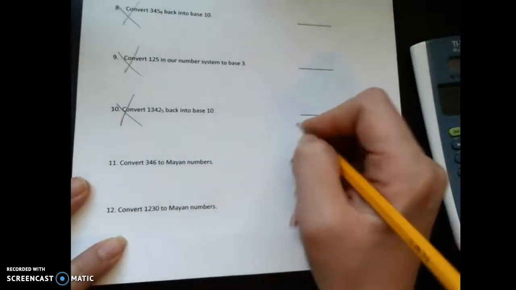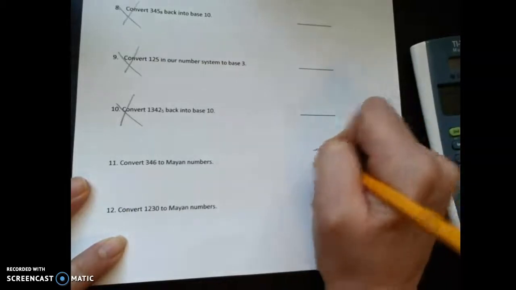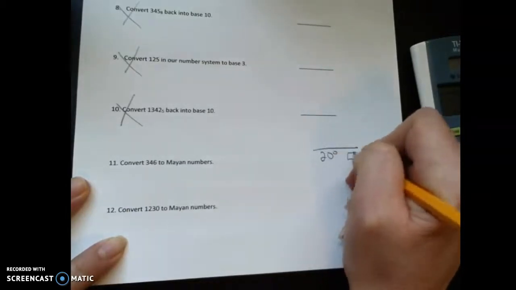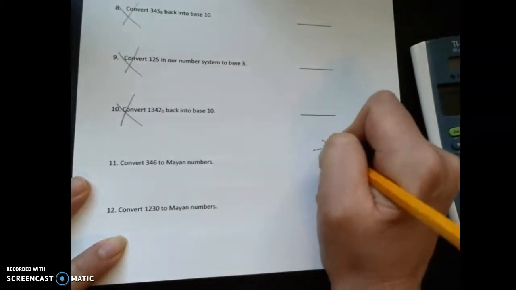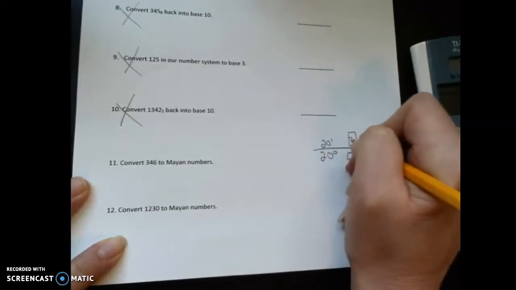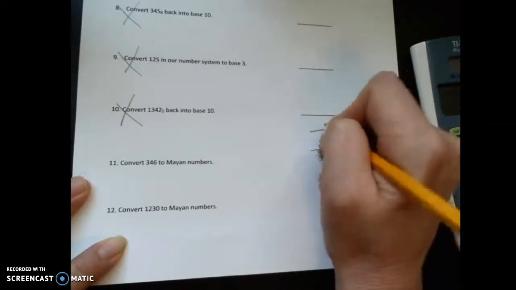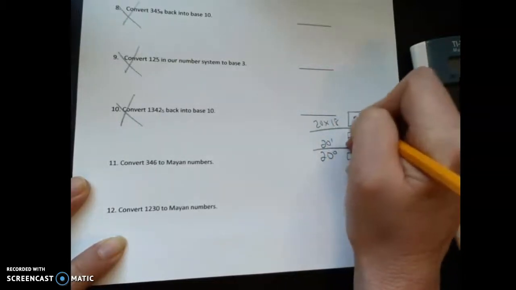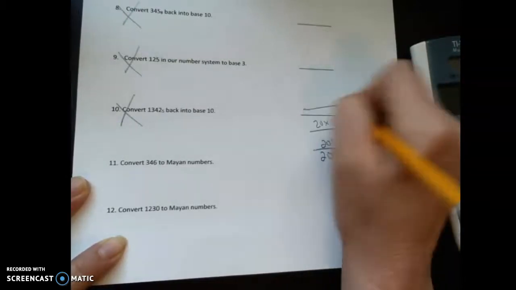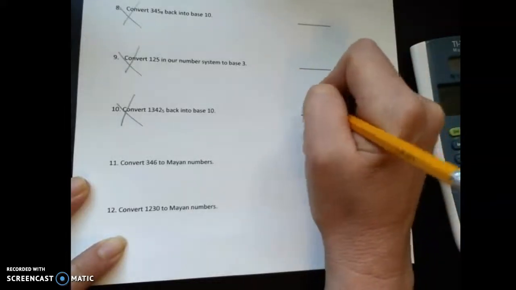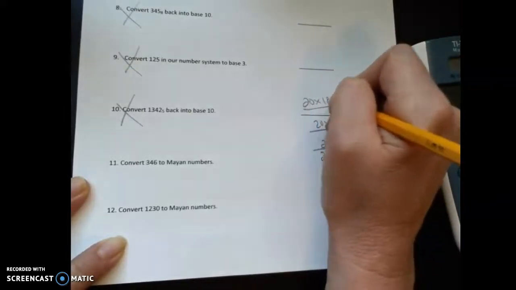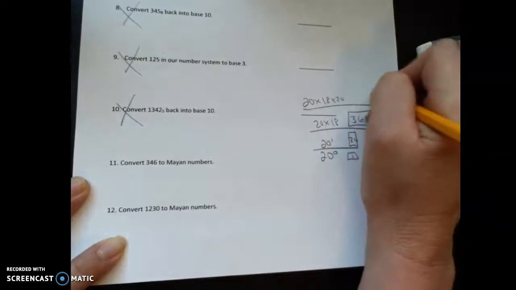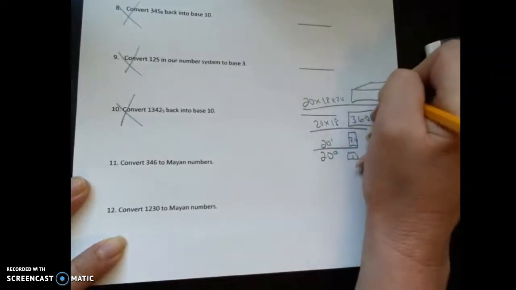So Mayan is base 20 that's modified. So your singles are worth 1. Your longs are 20 to the first power, so those are worth 20. And then instead of 20 squared, they have 20 times 18. So their flats are rectangles, and those are what? 360. And then they go back to 20. So 20 times 18 times 20 is kind of a rectangular prism. It's not really a cube.